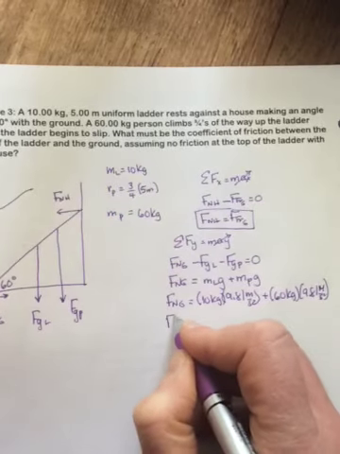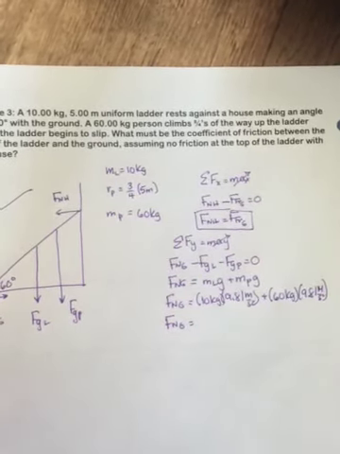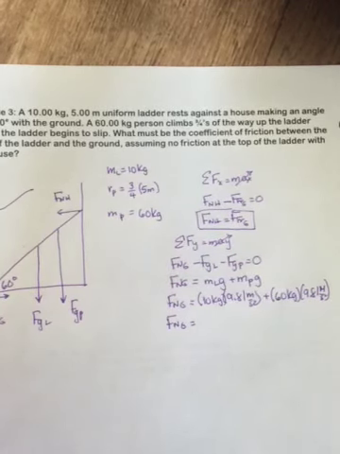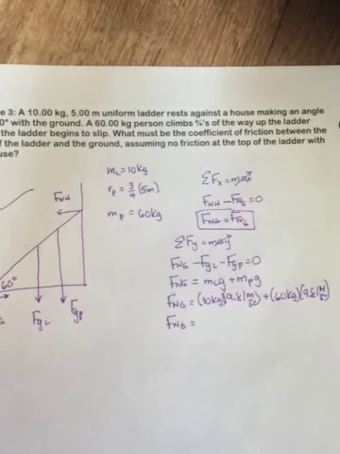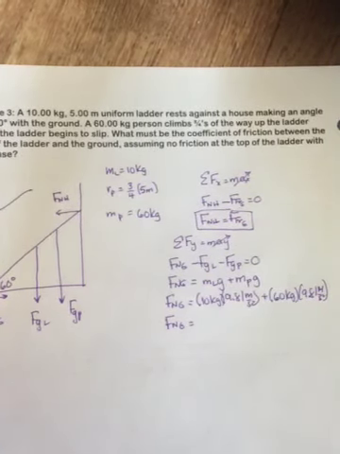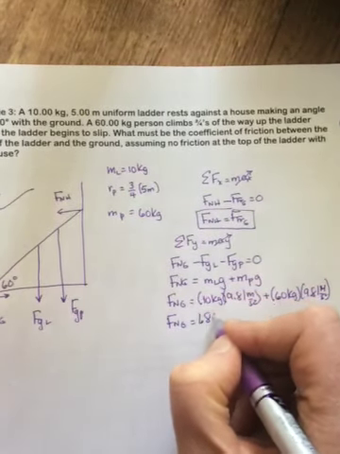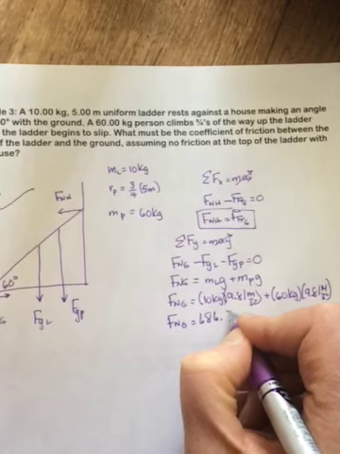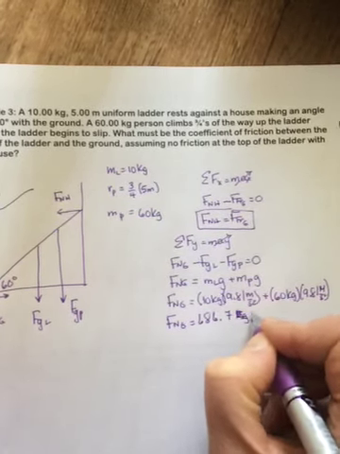So that's really 70 kilograms times 9.81 meters per second squared. And so 70 times that is going to be 686.7 Newtons.